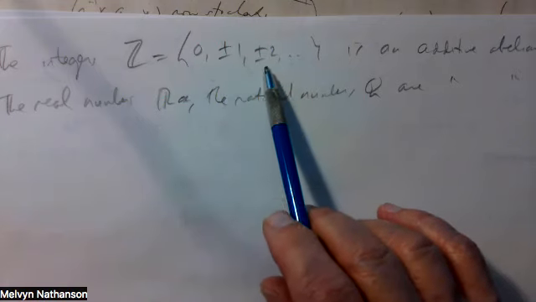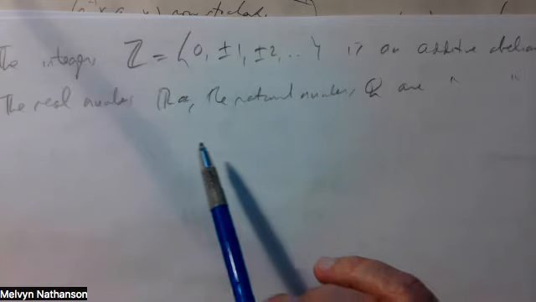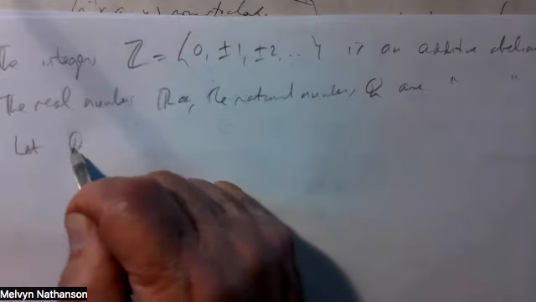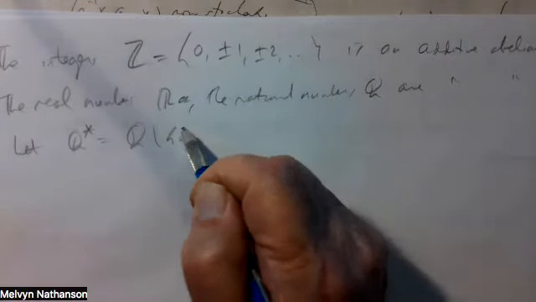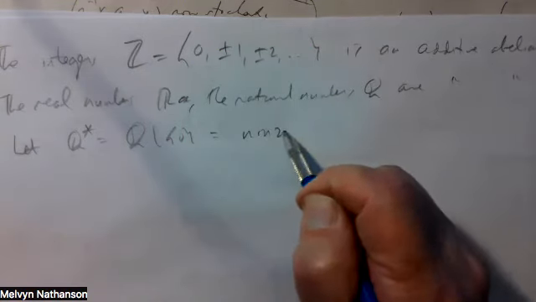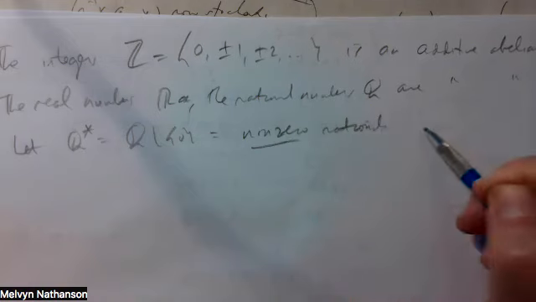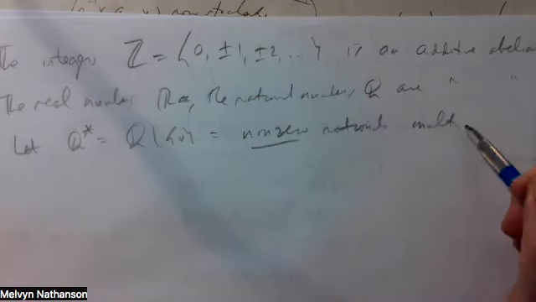Because, for example, there's no multiplicative inverse of 3 in the integers. If we let Q star be the rational numbers with 0 removed, so this is the non-zero fractions, the non-zero rationals, this is a multiplicative group.